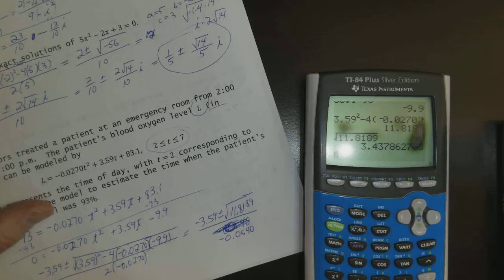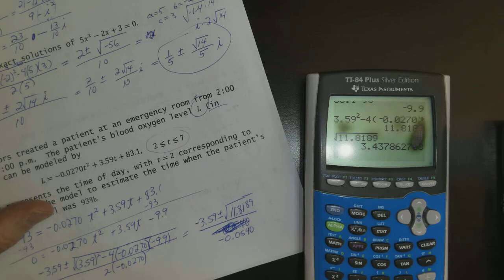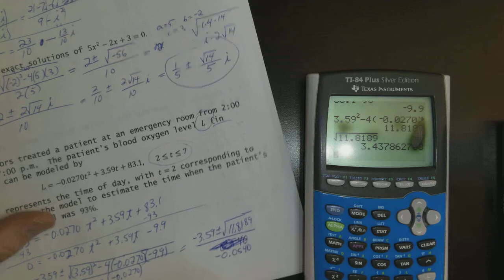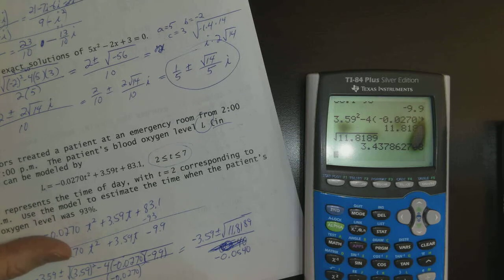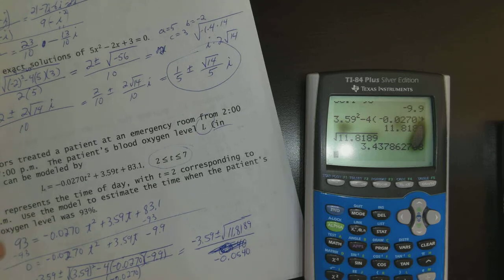So negative 3.59 plus or minus 3.438 over negative 0.0540. So first, negative 3.59 plus 3.438 over negative 0.0540.